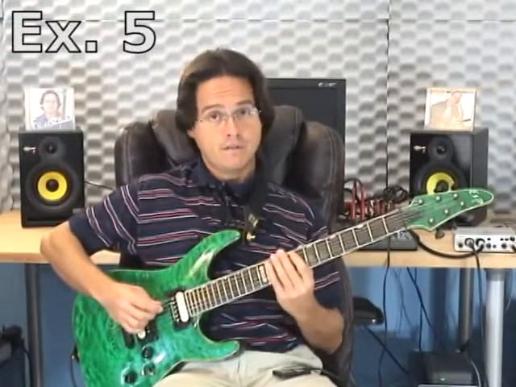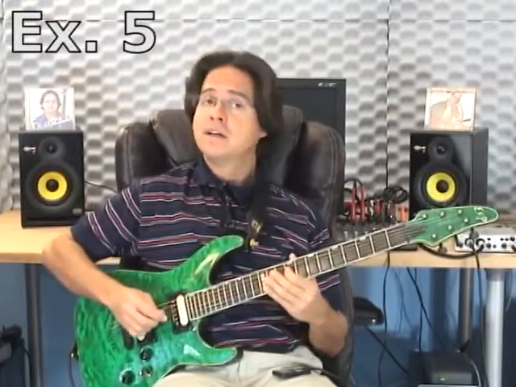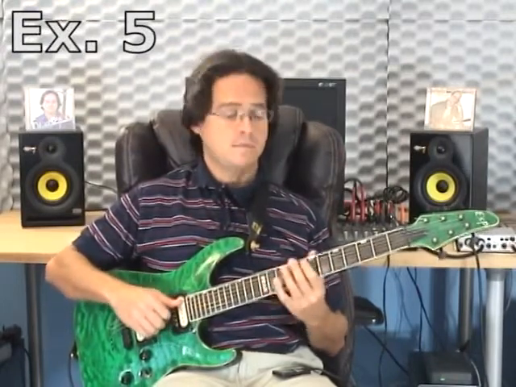The first mode is called Ionian. Its intervallic formula is root, 9, 3, 4, 5, 6, and 7. Its chord tones are root, major third, fifth, and major 7, and it can be used over any major chord or major 7 chord.